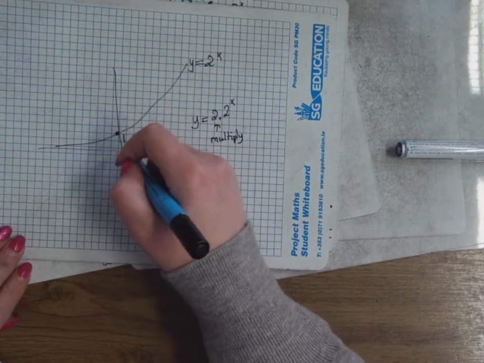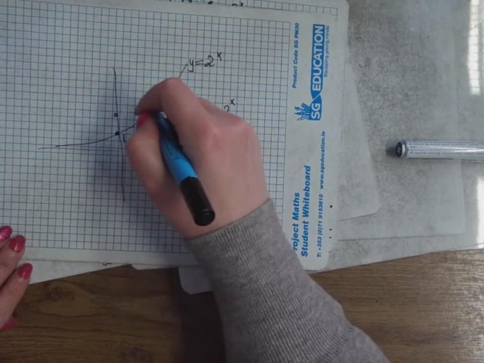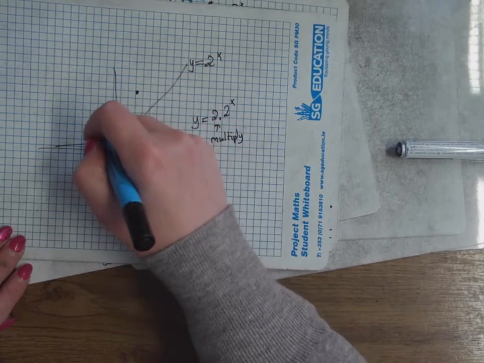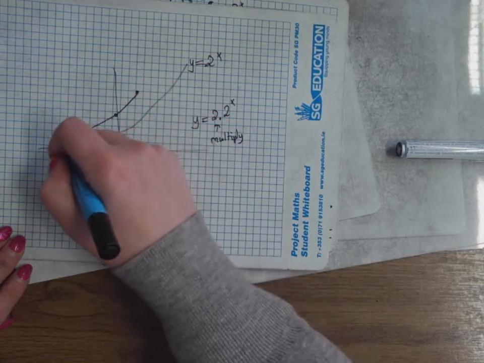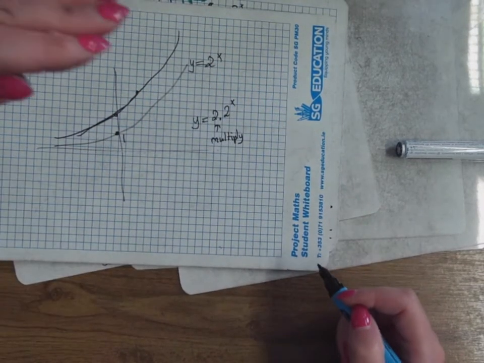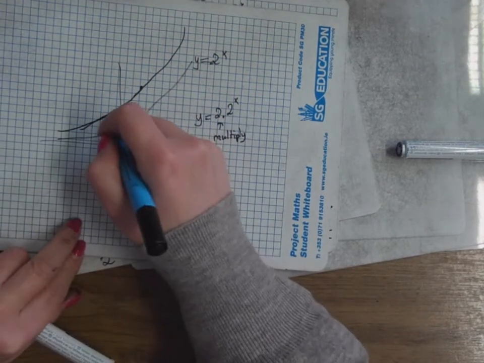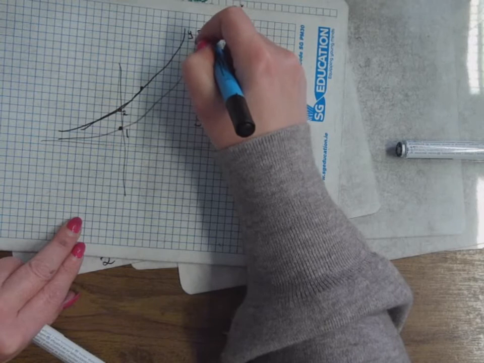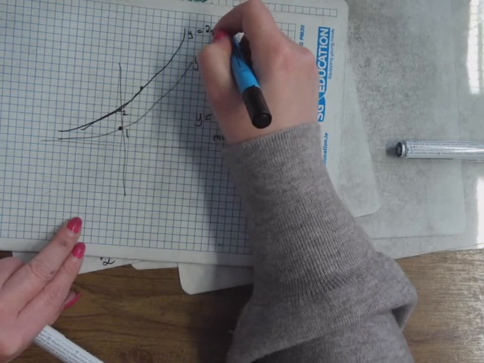So instead of having 0, 1, I'll have 0, 2. Instead of having 1, 2, I'll have 1, 4. So this would be the exact same shape, except it would be moved up, right? And it would cross at 2. That's y equals 2 multiplied by 2 to the power of x.